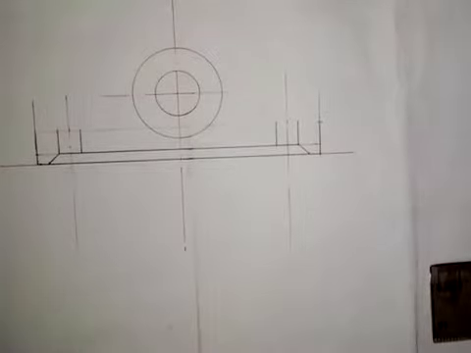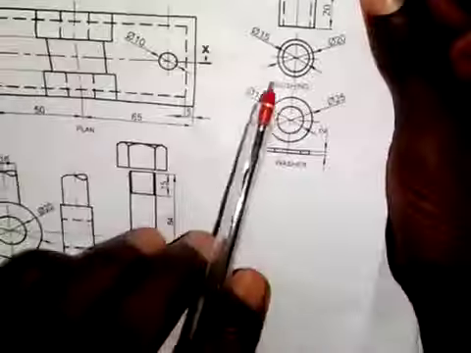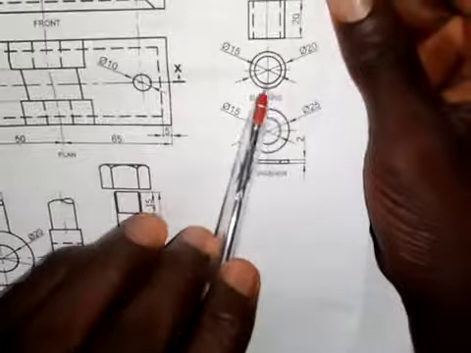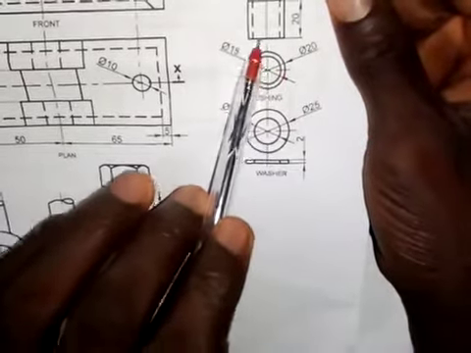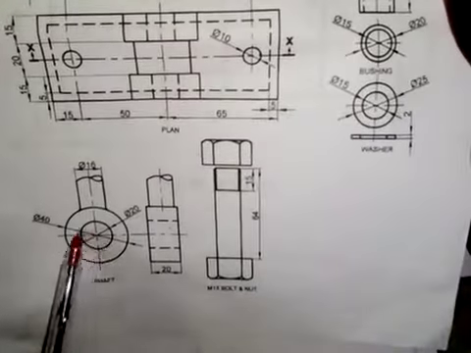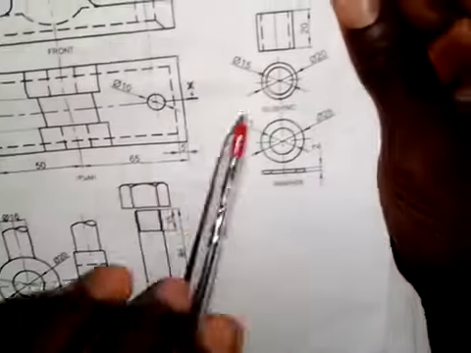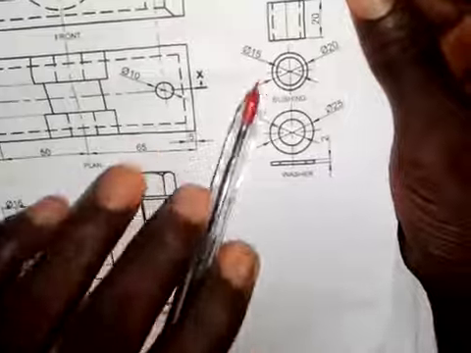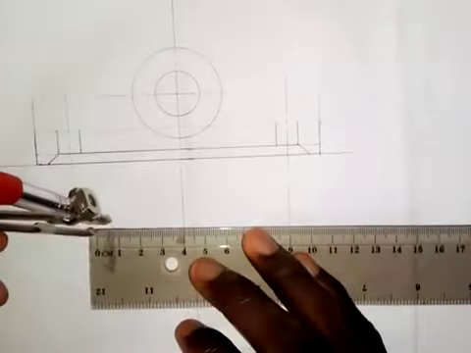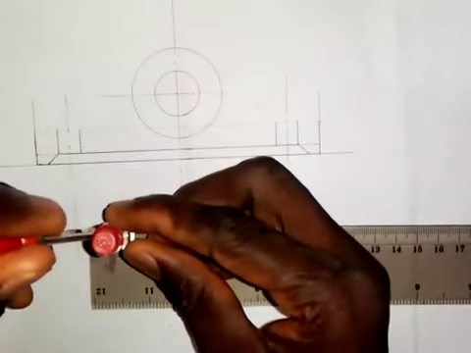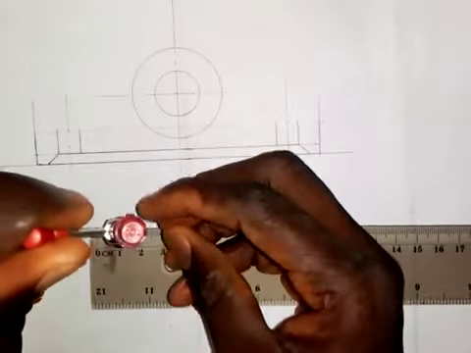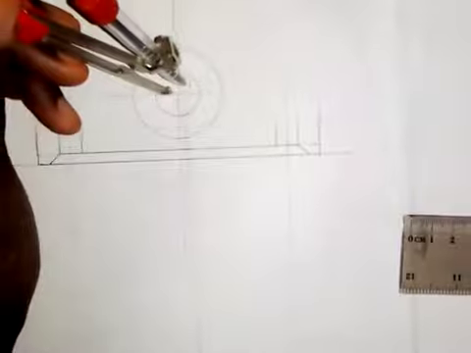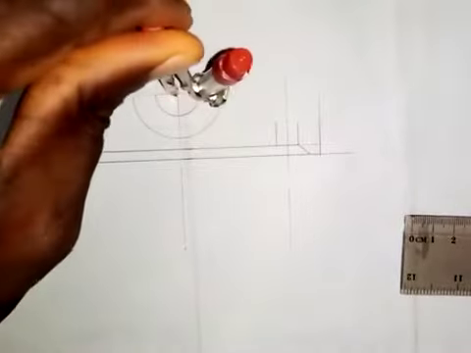Next, if you look at the bushing, it has two circles. The external one is the one that we enter into this part of the shaft. Then it has an inner circle whose diameter is 15, so the radius will be 7.5. So we take a measurement of 7.5 from our ruler, put it at the center here, and draw a circle.